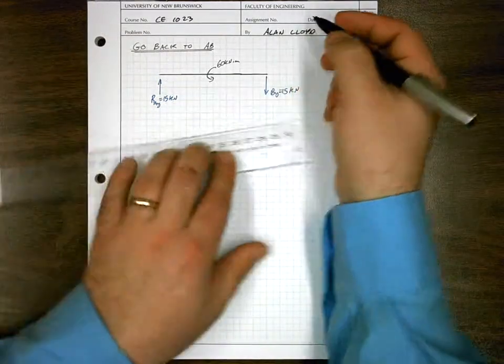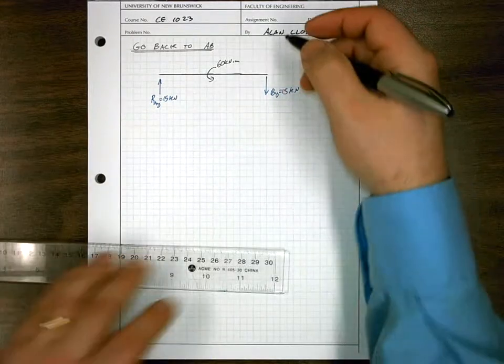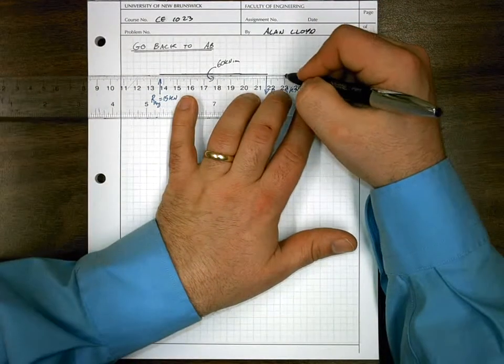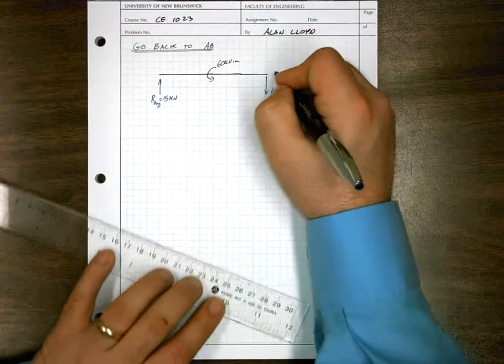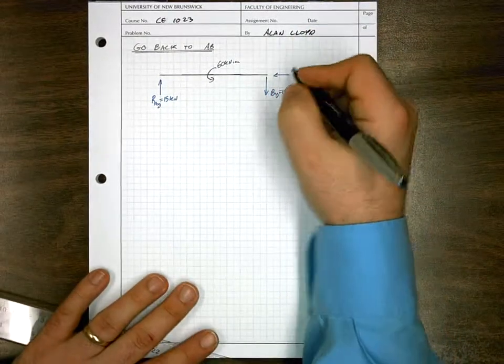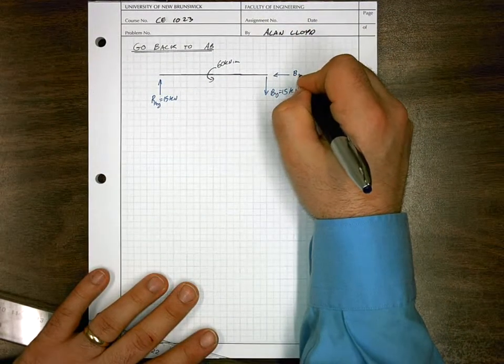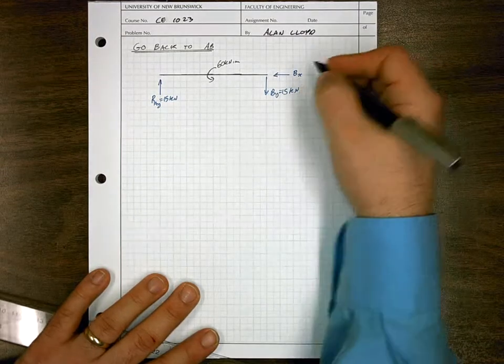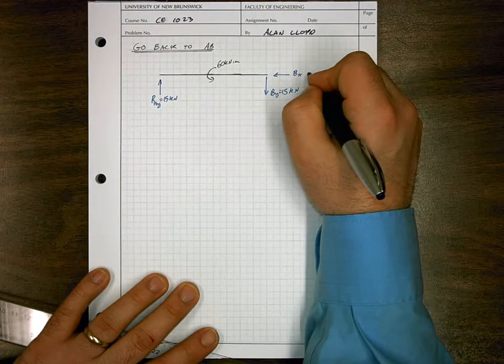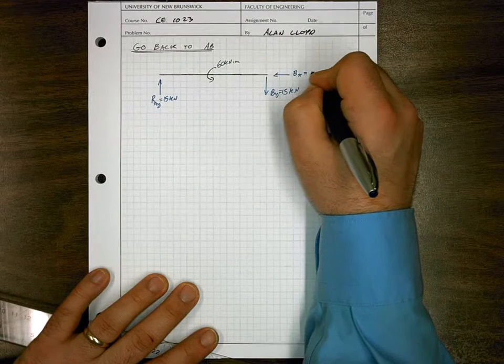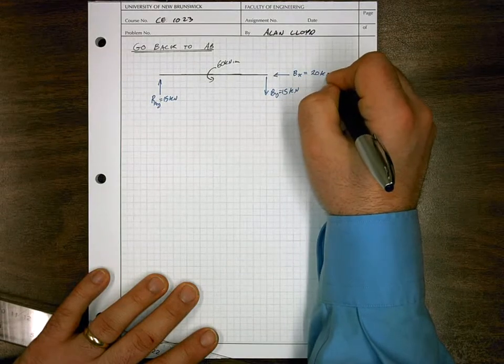We did solve for BX just on the previous page, and we solved for that by looking at the other member. So BX is acting equal and opposite to the other member's direction. BX is equal to 20 kilonewtons acting to the left.